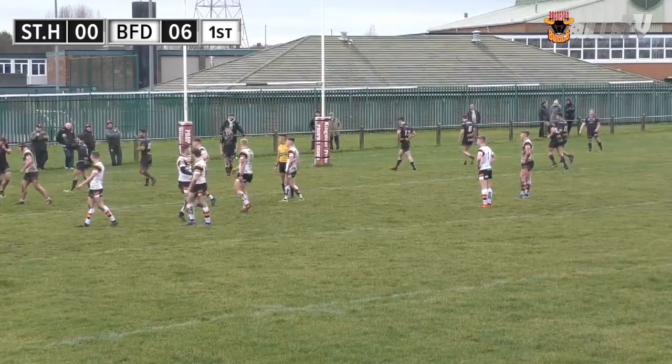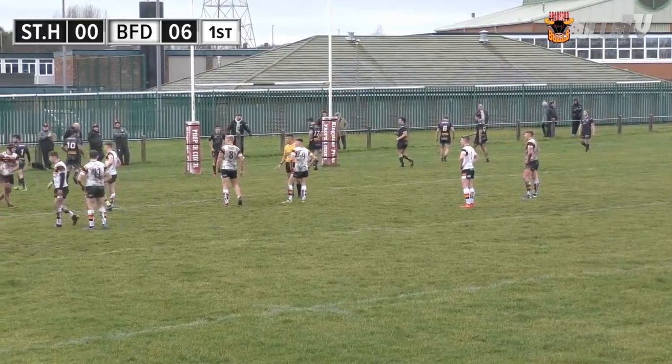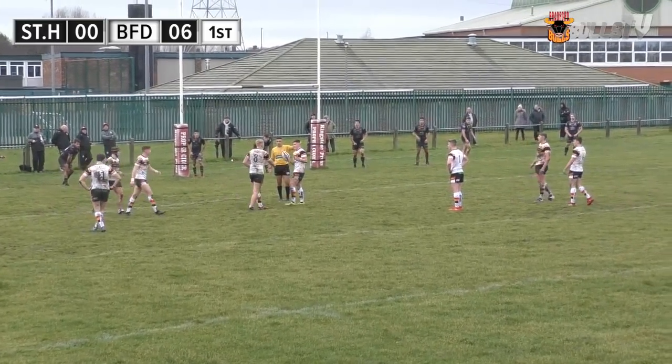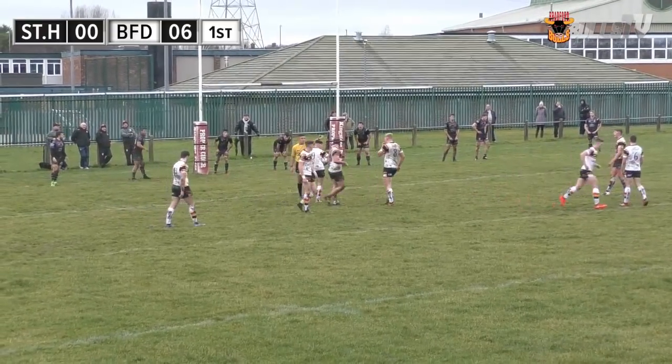Yeah, really good set there. We turned the ball over on our goal line, and on last tackle we finished on their 10 metre line, so really good yardage. Coach will be happy.